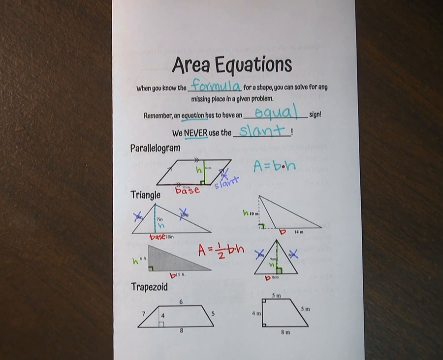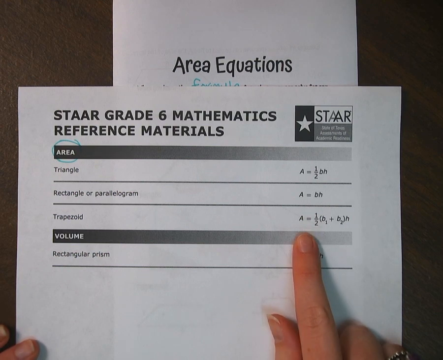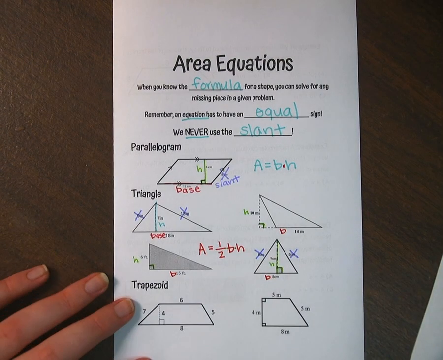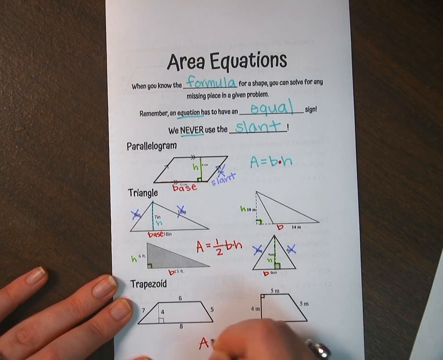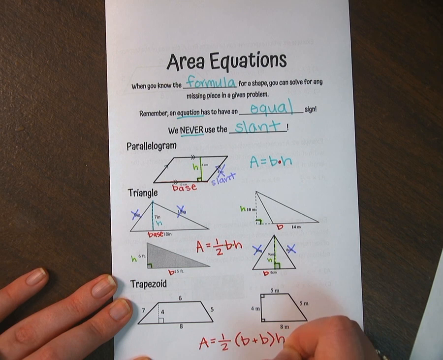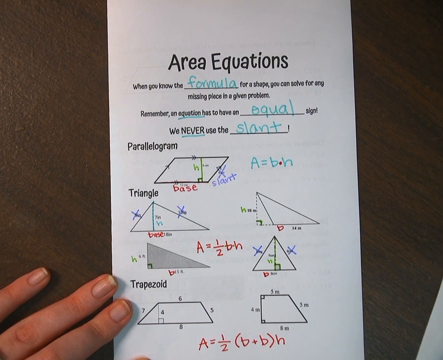So for a trapezoid, we have a little bit longer of a formula, so we can write that down. A equals 1/2 B plus B H. There's some parentheses in there. So A equals 1/2 parentheses B plus B, H. So we have two B's, that means we have two bases. We also have a height. So when we are looking, we need two bases and a height.